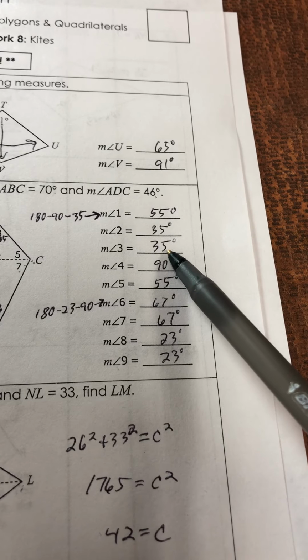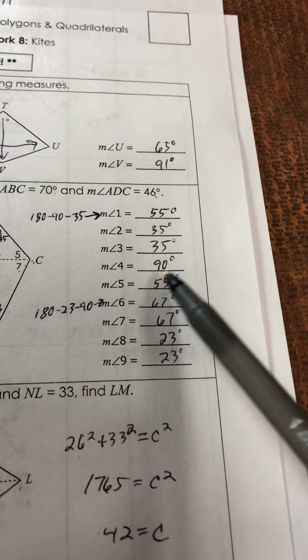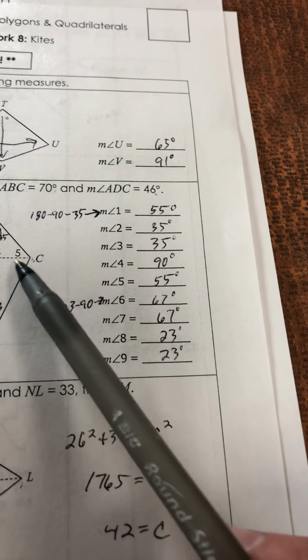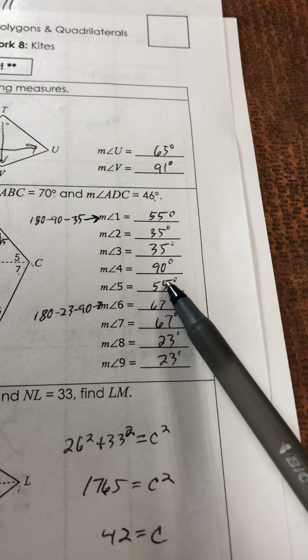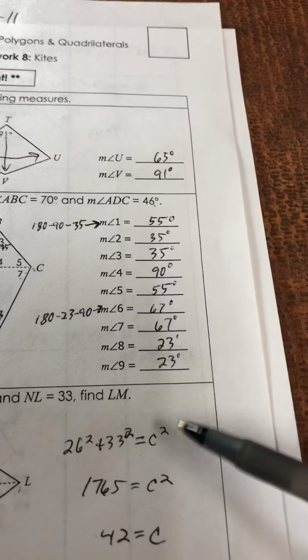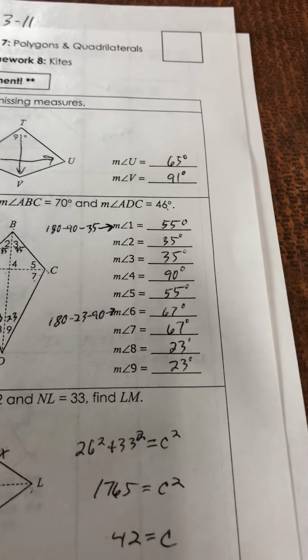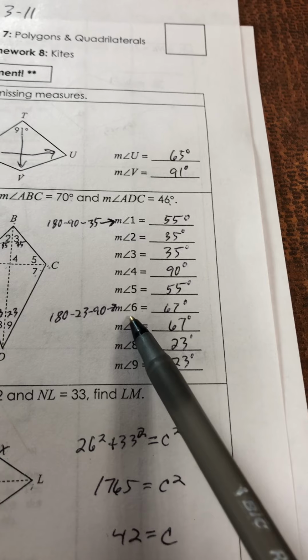And 2, angle 3 is the other half of that split, 35 degrees. Angle 4 is interior from the diagonals. It's 90 degrees. They make right angles. Angle 5 is going to be the same as angle 1, 55. So this looks like a long problem, but you already know a lot of the answers. This is the only other one that you really have to work out.